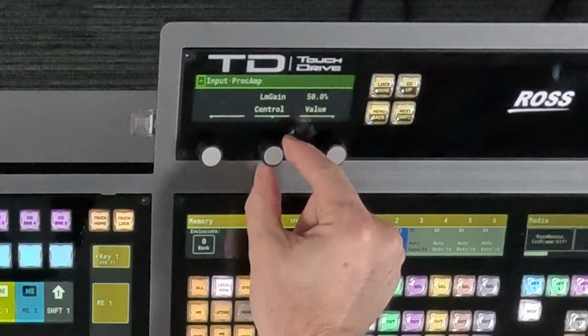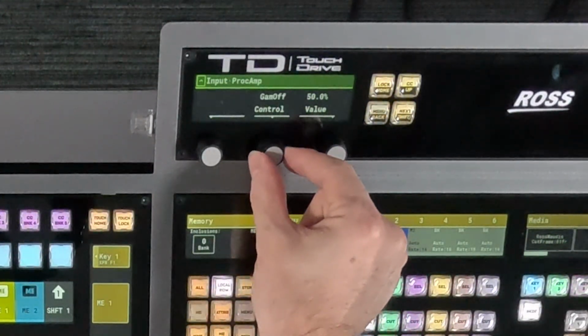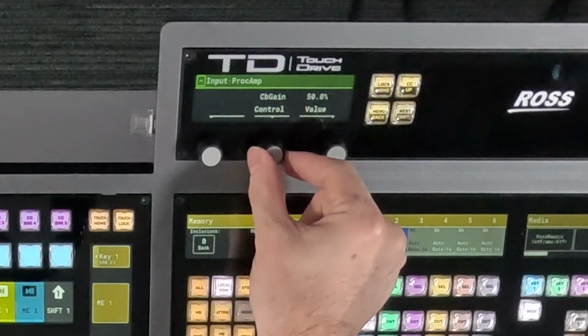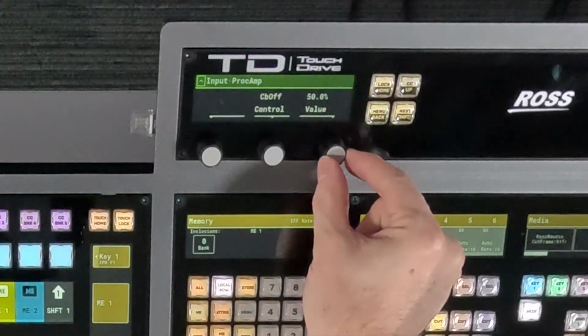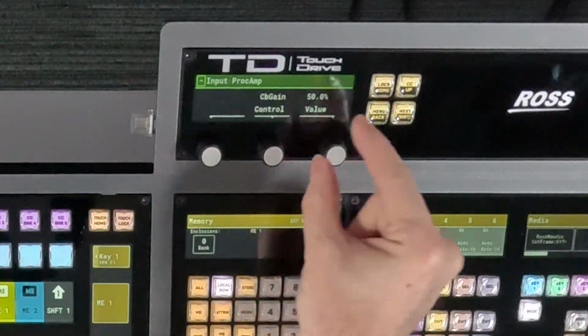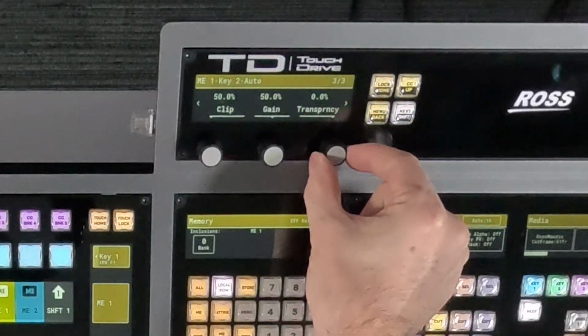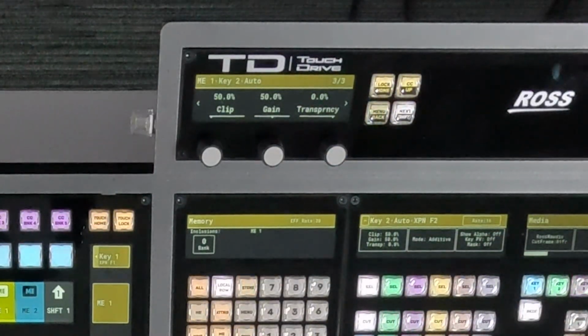So now I can change the control, and then on the right hand side I can be using the value to control the value of it.